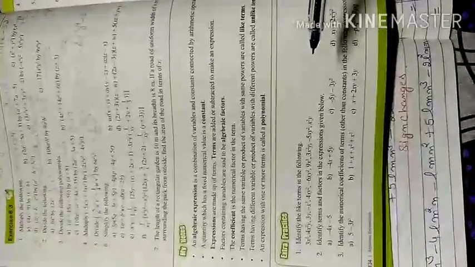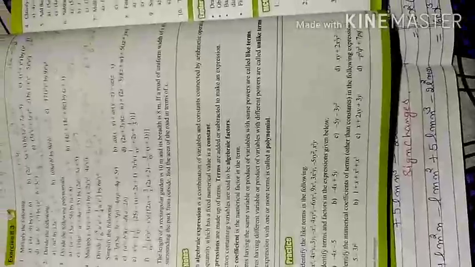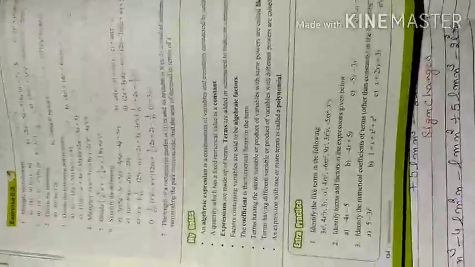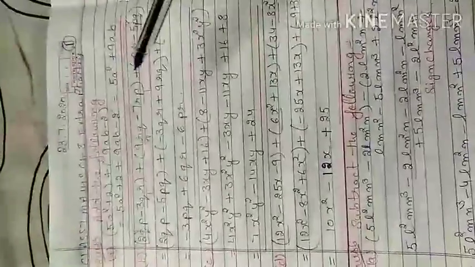In the third question, you have to just write the numerical coefficient of the term. Numerical coefficient means you need not write the constant term, only the numerical number multiplied with the variable. Here only minus 3, here 1, 1, 1, here 1, 2, 3, and here minus 1 and 7. So these are the numerical coefficients. In question 4, you have to identify whether the expression is monomial, binomial or trinomial. In your question 5, you have to add the terms.